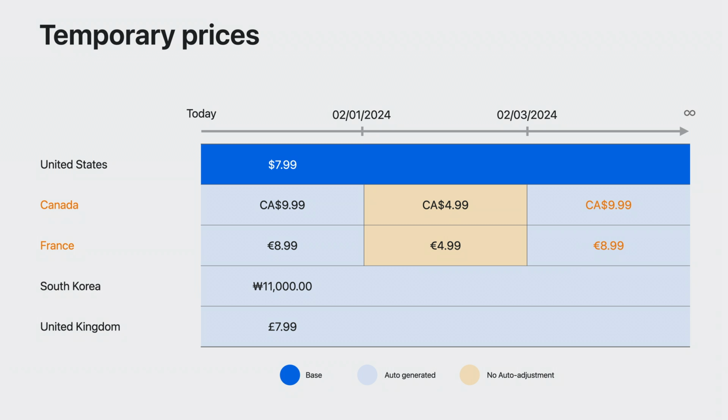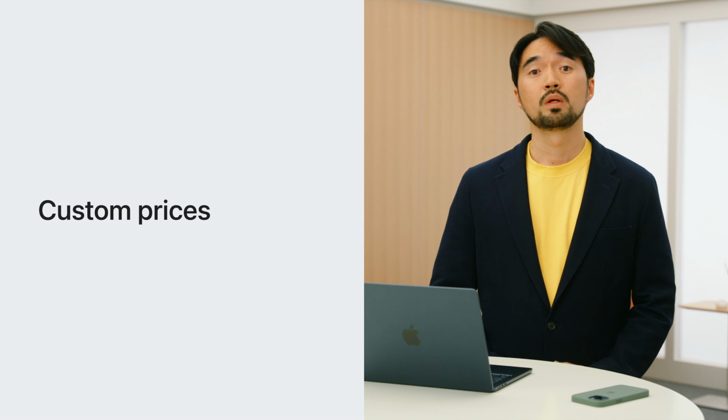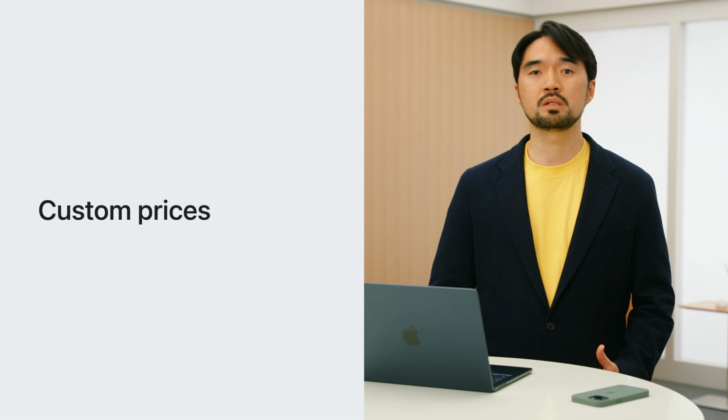And you have the option to manually manage prices in certain regions while having the App Store automatically adjust prices in others, as demonstrated in this example. You can also set up custom regional prices on a permanent basis. Let me show you how it works.